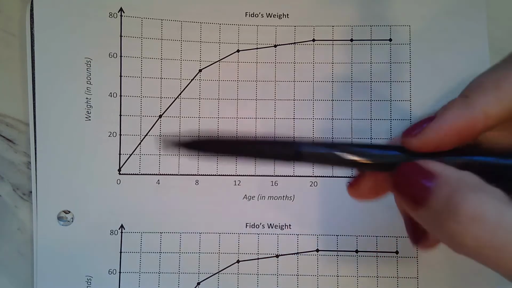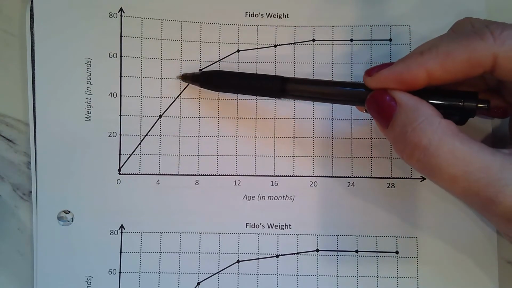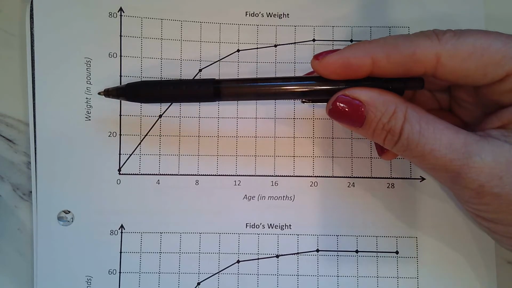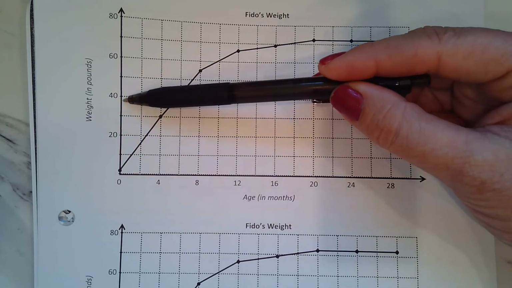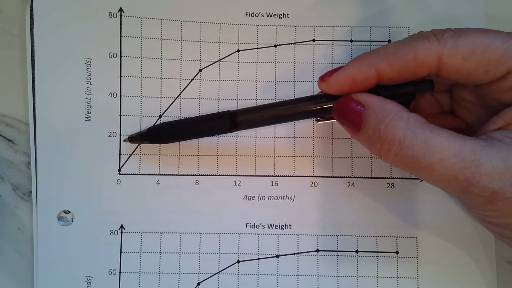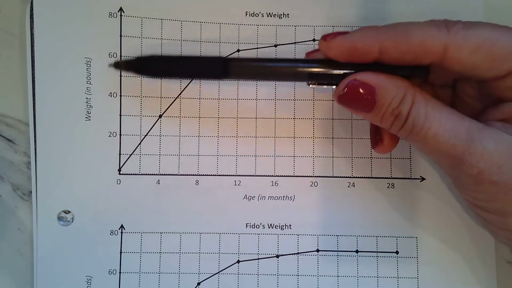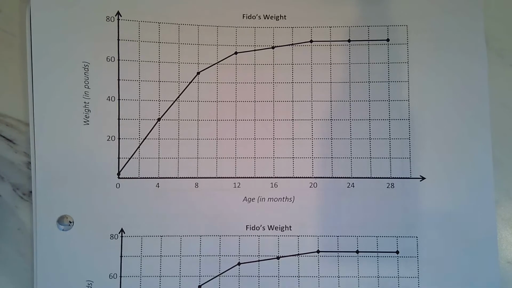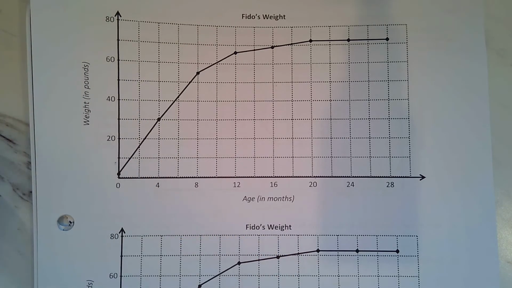What is shown on the y-axis here? And in what unit? Look, what is it showing us? It's showing us Fido's weight in pounds. And then look here, how is this labeled? Each 20 pounds is labeled. So they didn't label it by tens, they actually labeled it by 20s, right? So each 20 pounds is labeled. The grid squares split up the y-axis into units of 10, but they're labeled at units of 20.